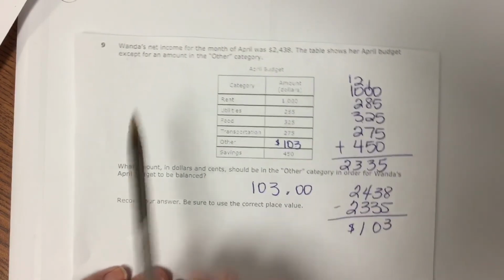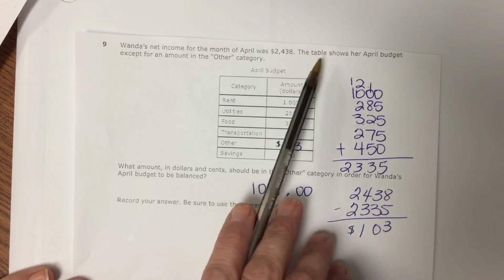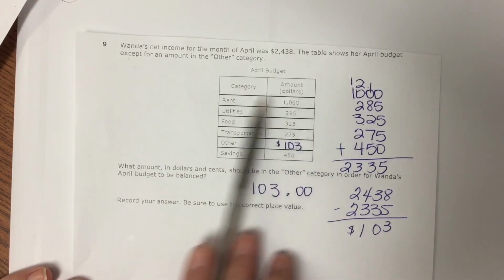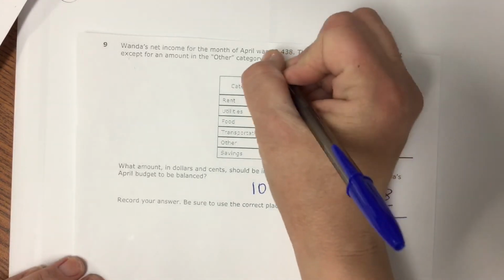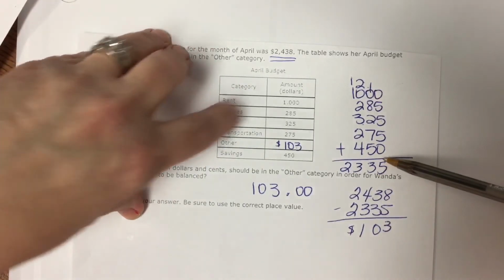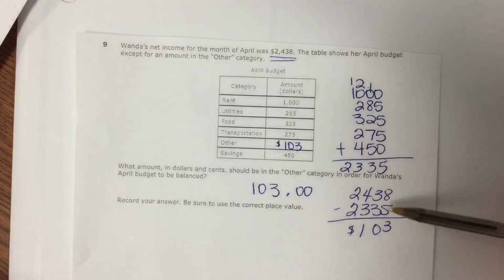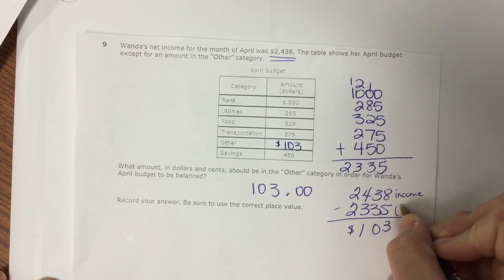Here, it gave you Wanda's net income for the month is $2,438. And then the table shows her April budget. Okay. What amount in dollars and cents would be the other category? Remember what I said earlier, that income and expenses need to be balanced, meaning zero. So if her income is $2,438, all you have to do is add up all her bills, okay? And then you take what her income is and subtract the total bills.